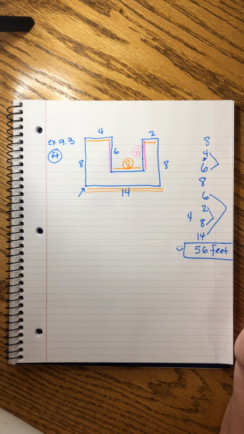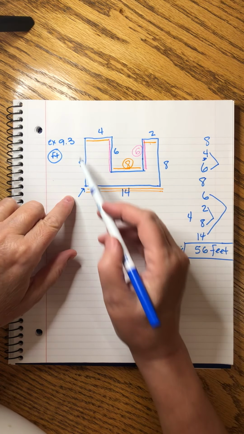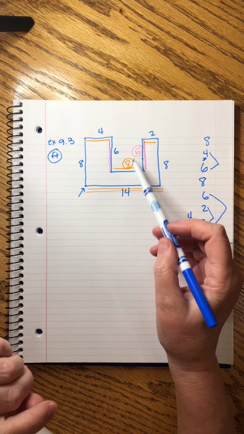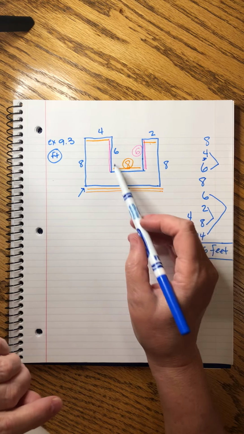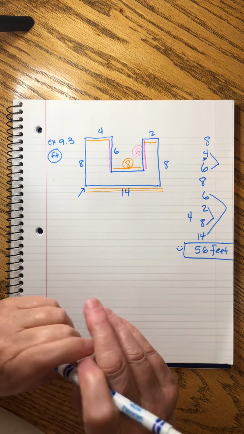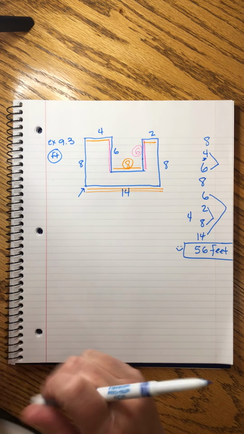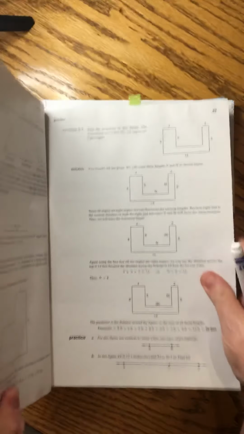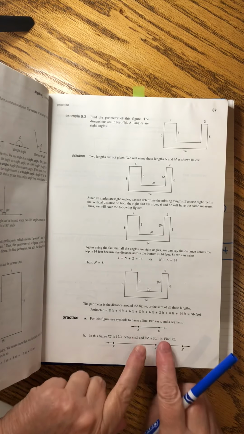Okay, so this is the game that we're playing. Our shapes are a little bit complicated, but the trickiest part is that sometimes we have to use the clues to come up with the lengths of some of these missing sides. The practice problems that you will do, let me just show you. That's the end of the lesson, by the way.